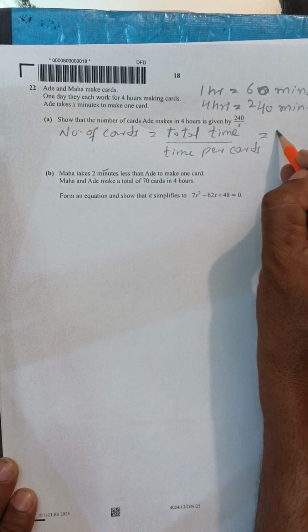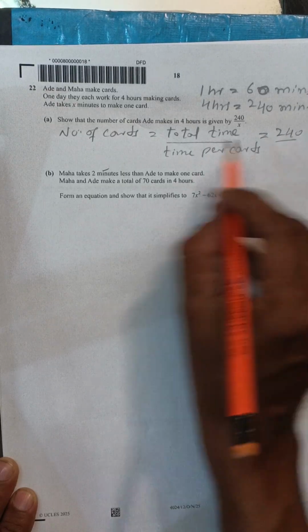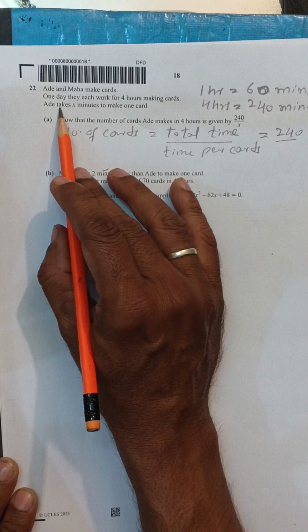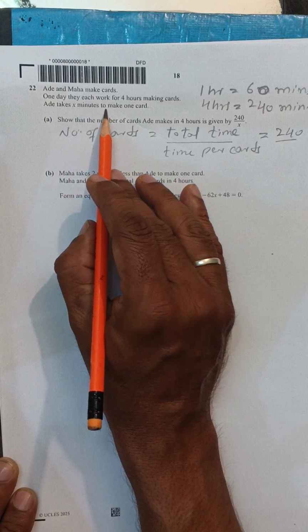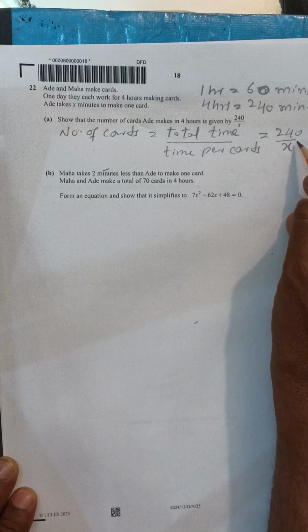Total time in minutes is 240 minutes, and time per card is x minutes. So now this is your required answer.